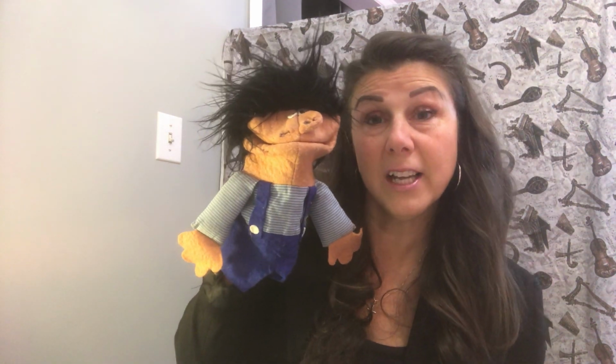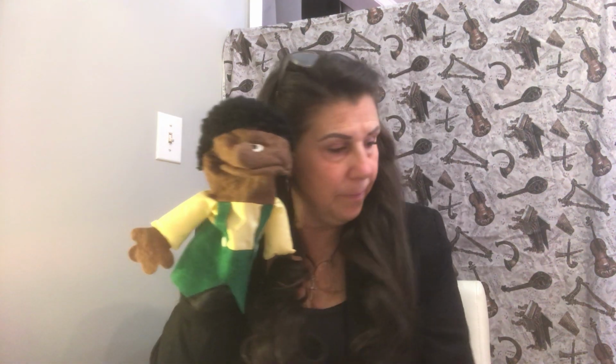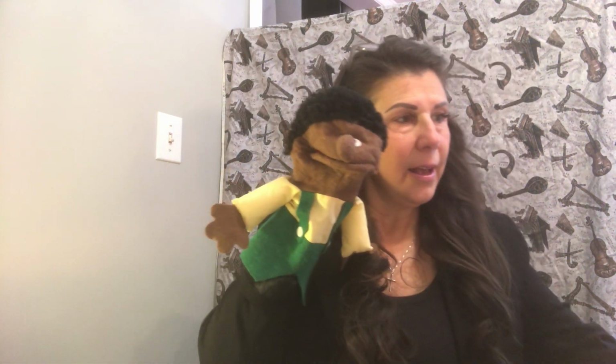Now, I'm just going to take a moment and actually show you some of these real instruments. So, starting with Petey Percussion, here's a little set of bongo drums. They're part of the percussion family. So if you played them, I'm going to put Petey down for a minute, and you can play them. That's the percussion sound.